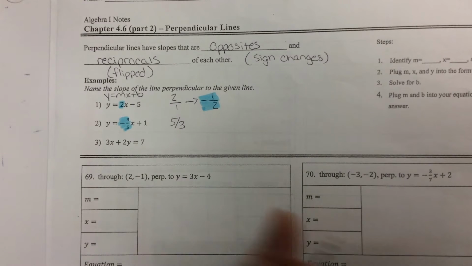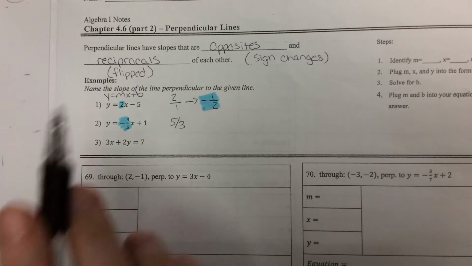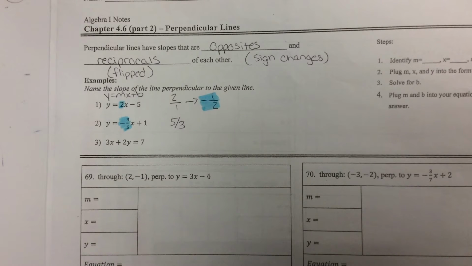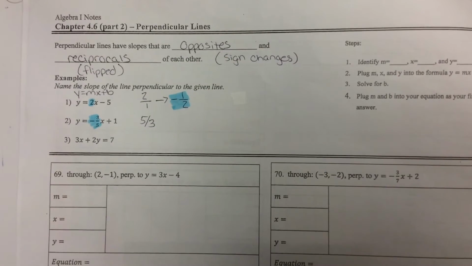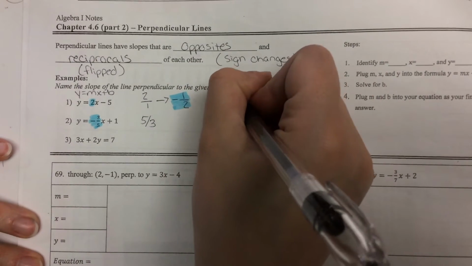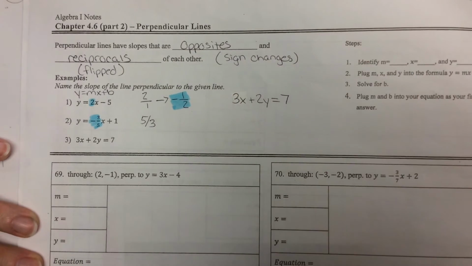Okay. Now, number 3, we need to put this into slope-intercept form first before we can figure out what the slope is. Right now it's in standard form. So I'm going to do that right over here off to the side. This will be a little bit of a review. 3x plus 2y equals 7.